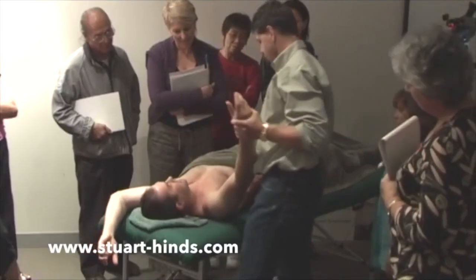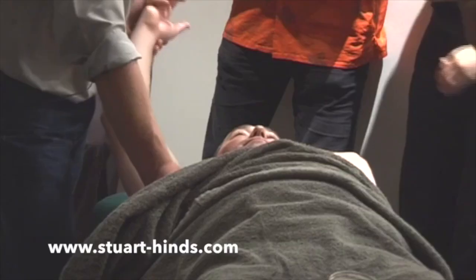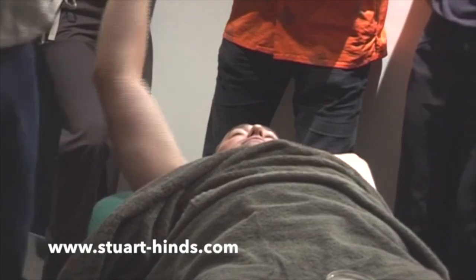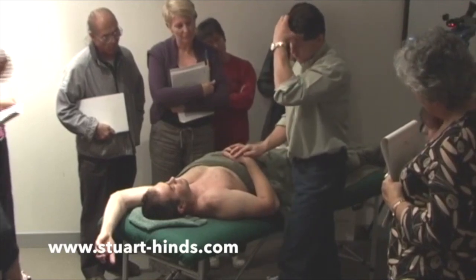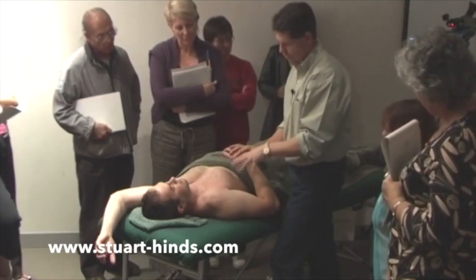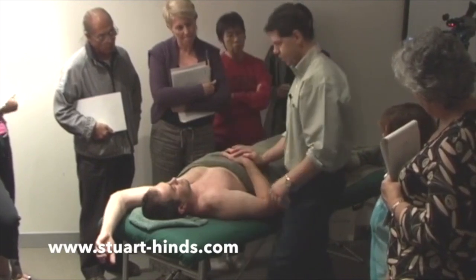So is that tender through the pecs? Yes. So it's here that I'm actually working through. That's serratus anterior. Now, given that we've worked through most of the muscle imbalances, well, the major ones anyway, now I want to treat his pain.